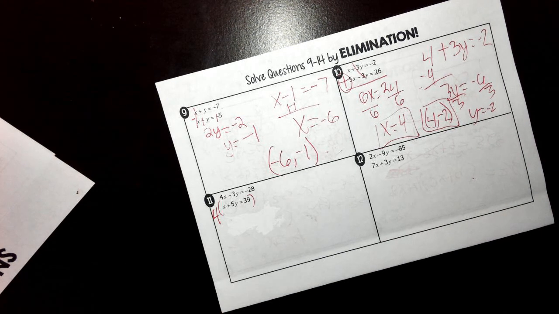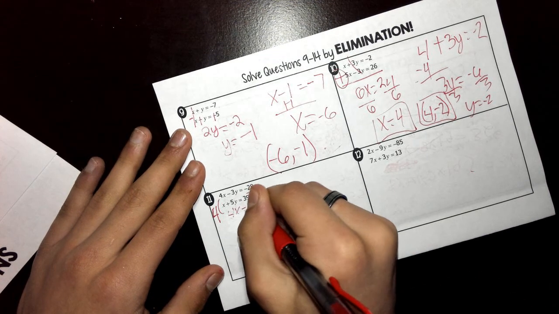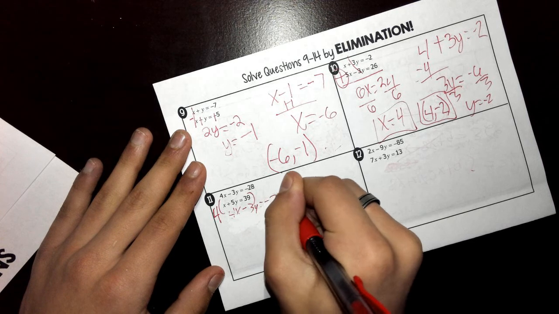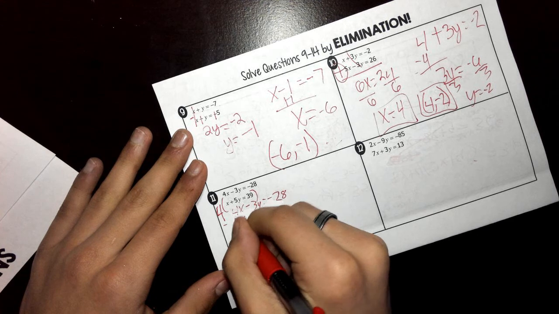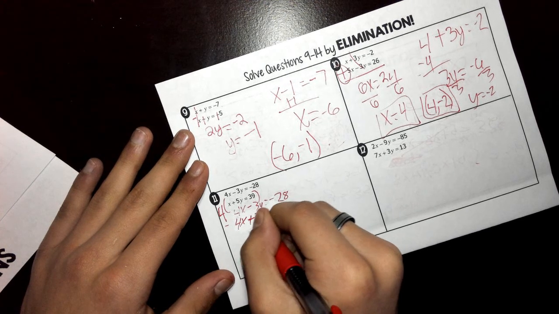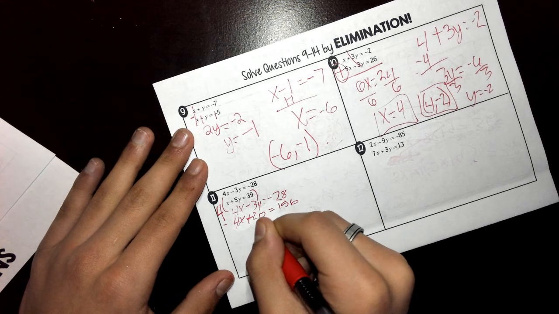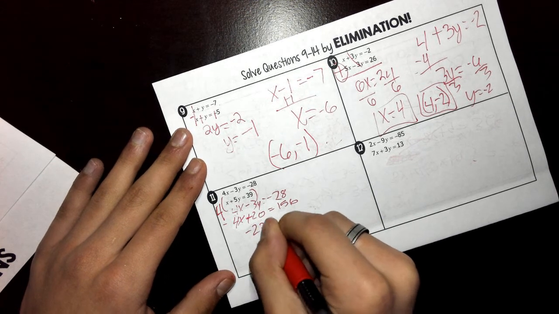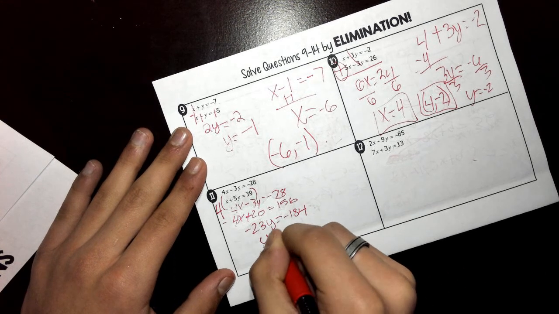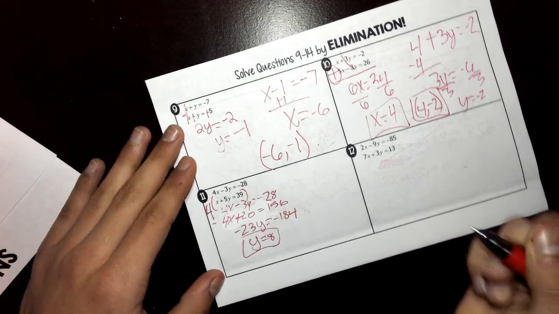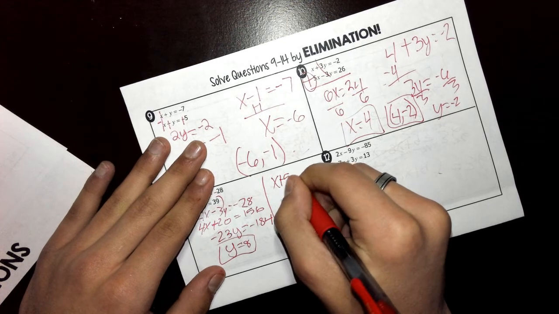So we have our 4x minus 3y equals negative 28, minus 4x plus 20y equals 156. Negative 23, y equals negative 184, y equals 8. Hope you get that. And let's go x plus 5.